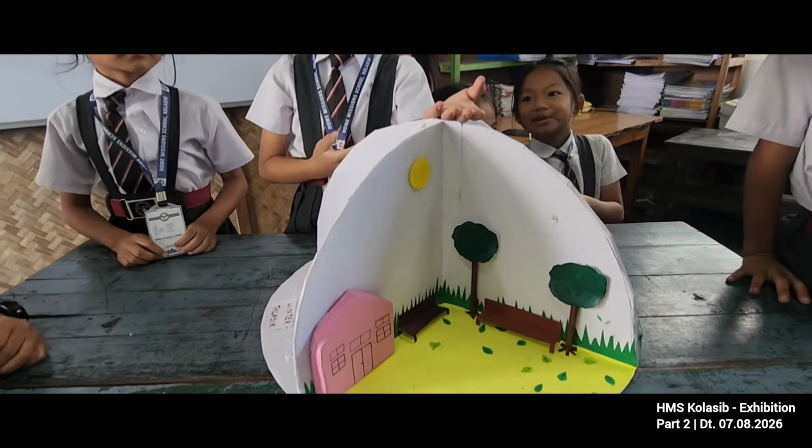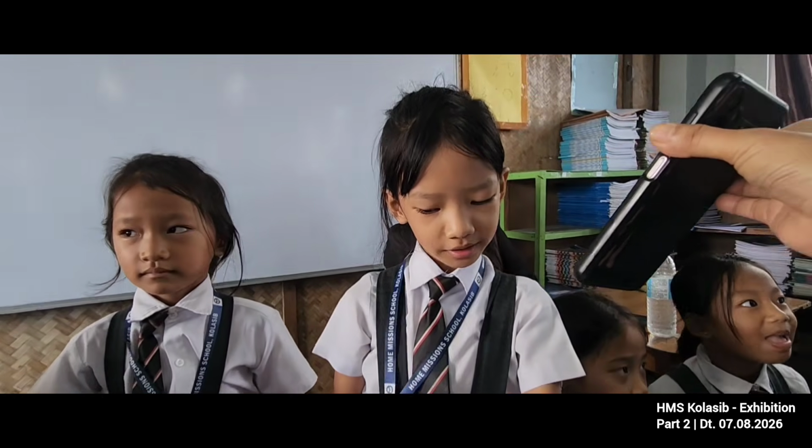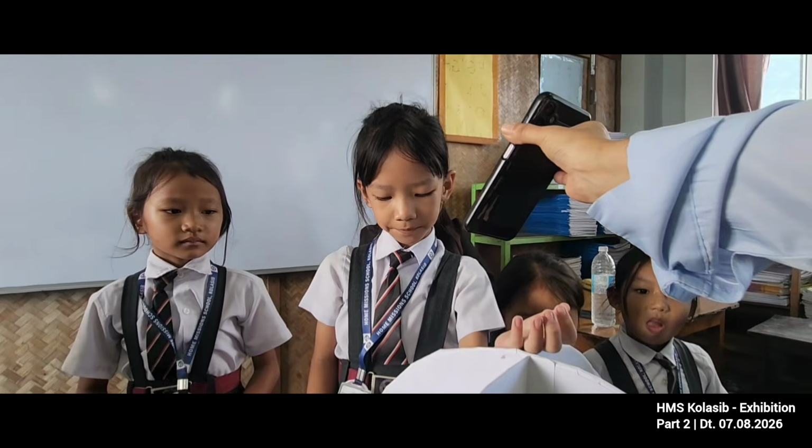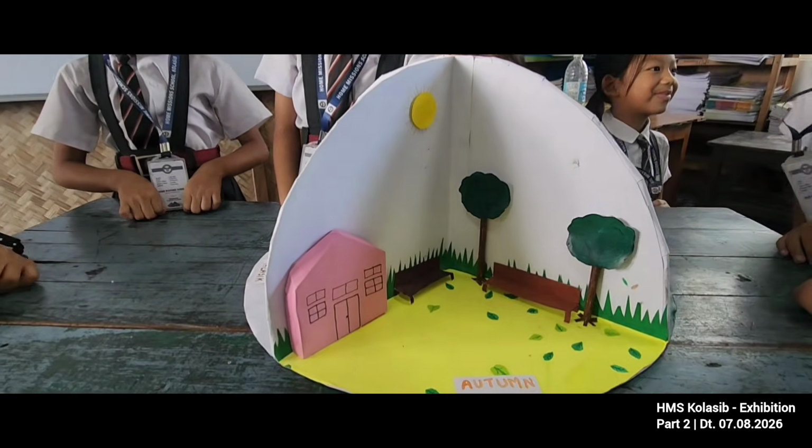This present autumn season, the period is September and October. Leaves change its color. The weather is good, not too hot and not too cold.